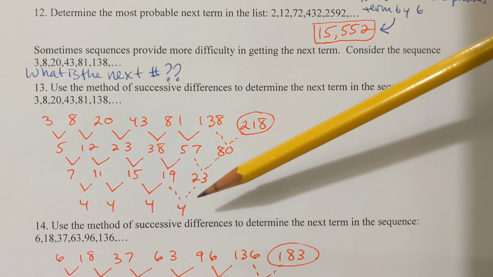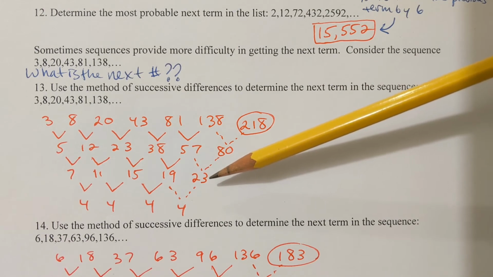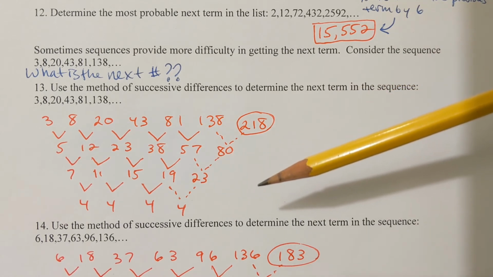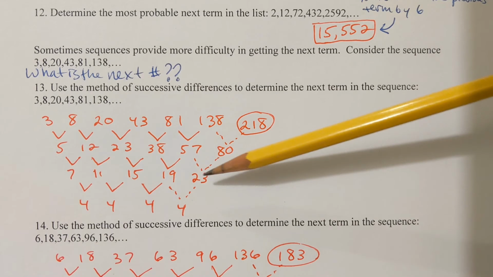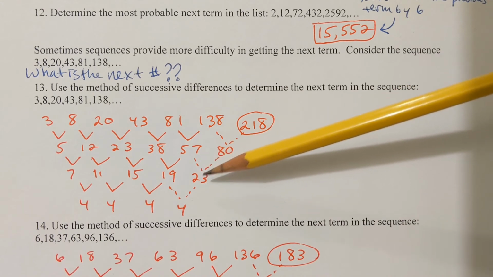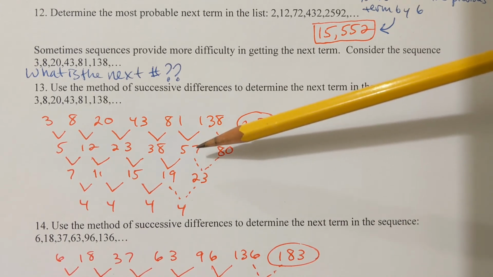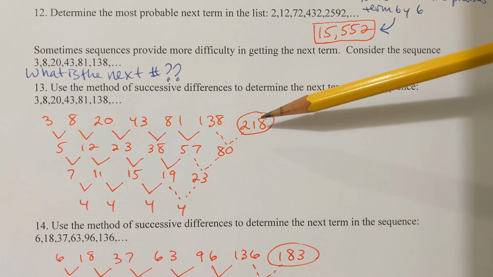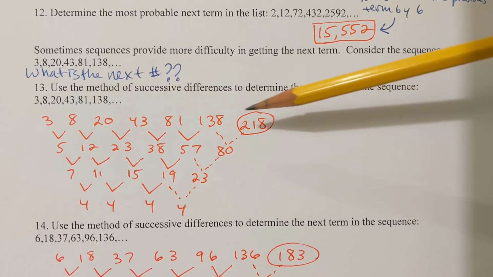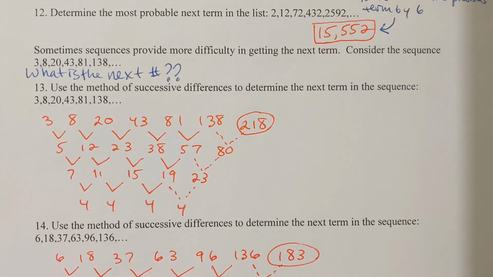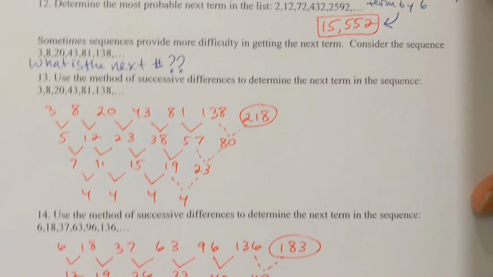And so if I put a 4 there, what would be this number? Well, it's going to be 23, since 23 minus 19 would give me 4. And then in a way I'm going to backtrack here. I've got a 23 right here. What's this number? Well, if I add these two numbers, 23 plus 57 gives me 80. So 80 minus 57 will give me 23. And if I add 80 to 138, 218, or 218 minus 138 would give me 80. So 218 would be the number that you'd guess as the next term.